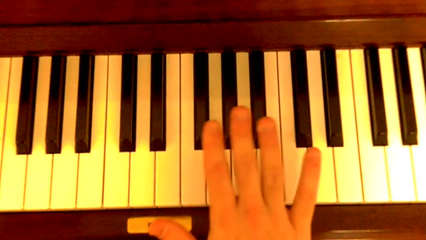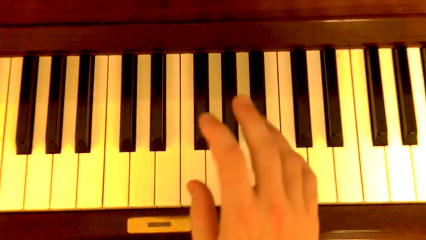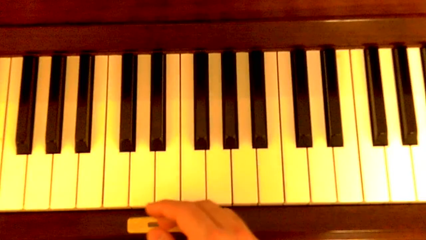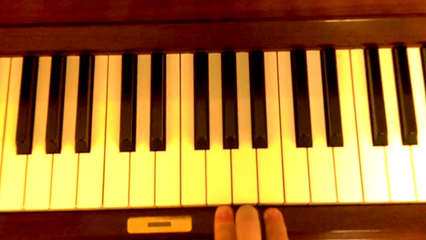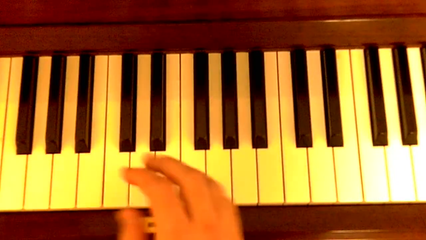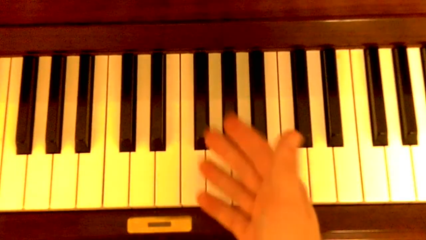So let's get into what extra notes do. When I start playing this first one, you'll immediately start to hear this degree of chromaticism that if you've listened to any sort of jazz before, you've probably heard before, but you didn't really know how to explain it, but this is what it is.